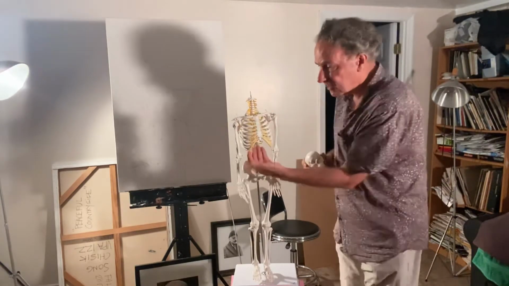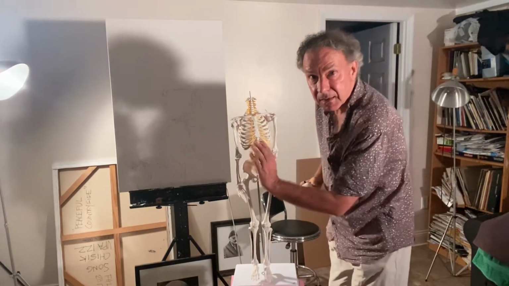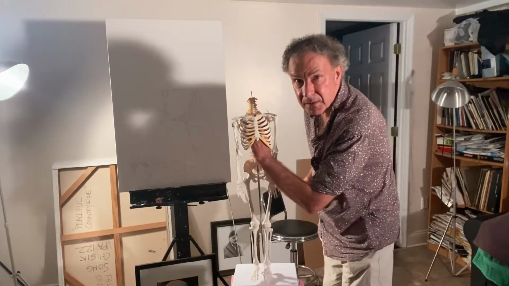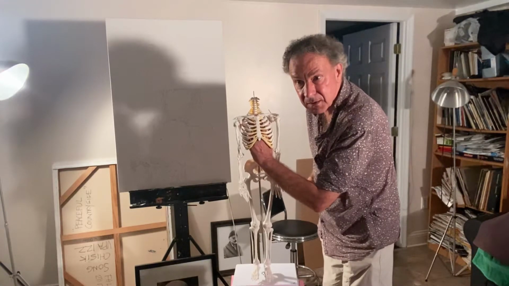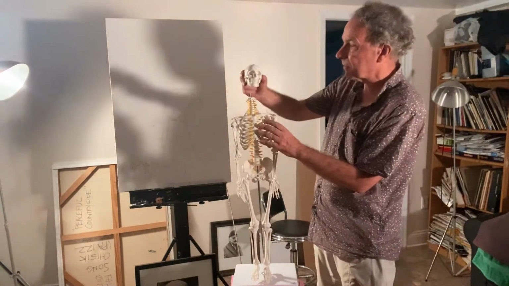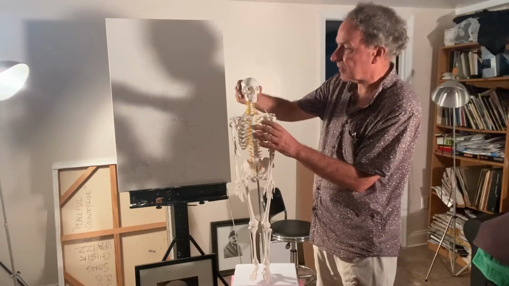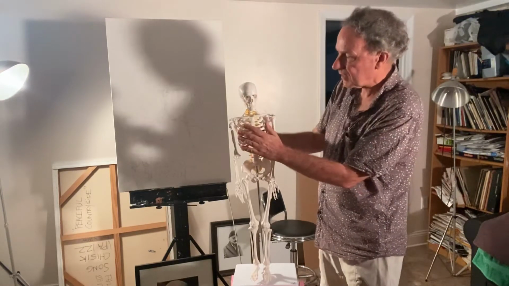The rib cage is a cage. One has to think of it like a cage that contains a bird. In this case, the beating organs, the heart, the vital source of our lives, and the other vital breathing lungs. So they're inside this cage, protected.